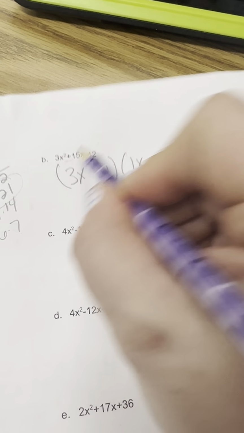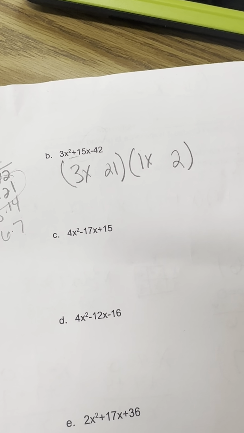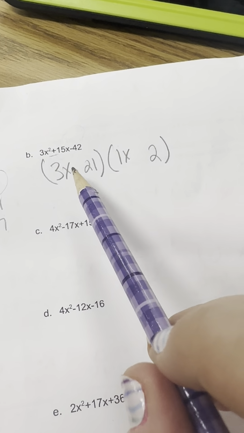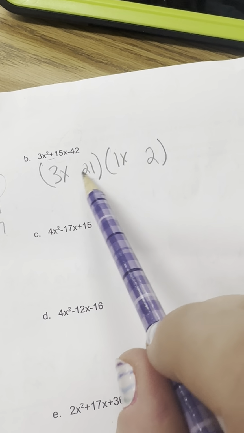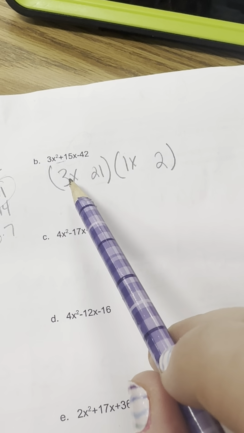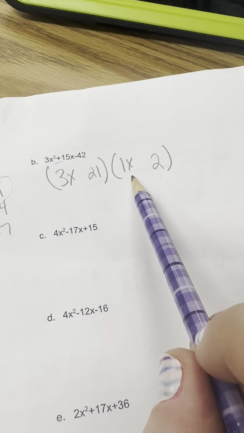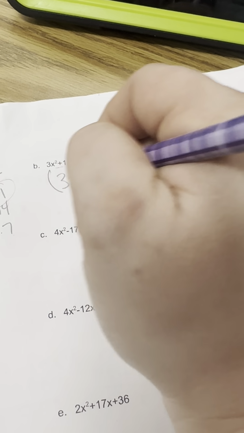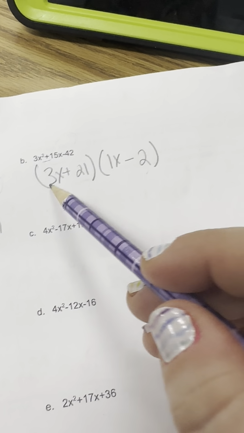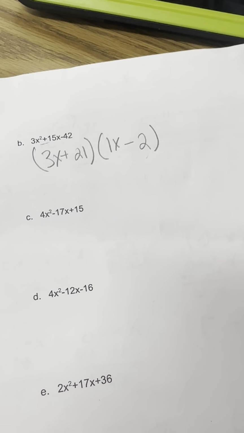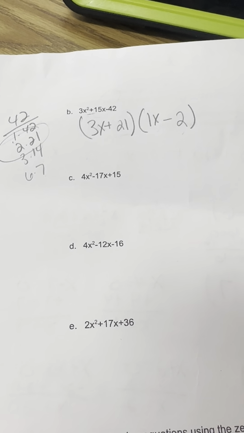My symbol for my middle value is positive, so I need to make my larger number positive. So don't always look to see which one of these is bigger. It depends on all of your pieces. So 3 times 2 is 6. 21 times 1 is 21. So this value is larger, but perhaps these two combined could have been larger, and that's where your symbol needed to go. All right, let's keep going.